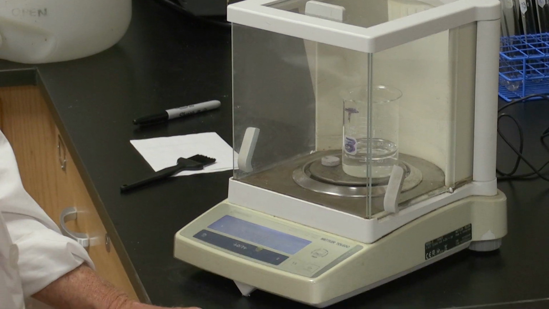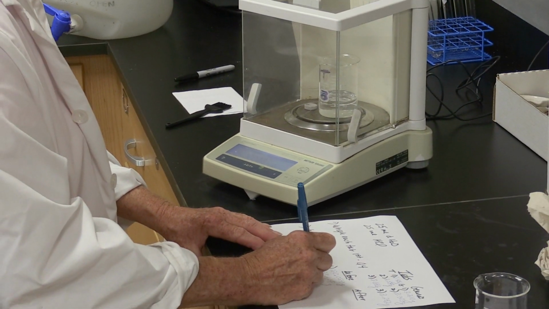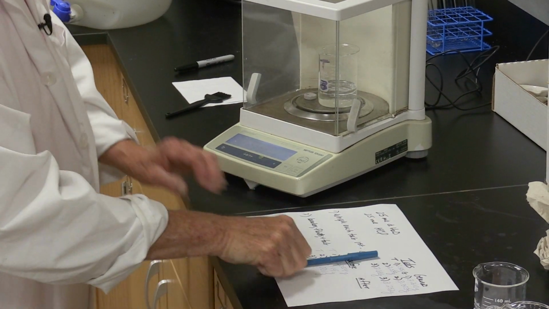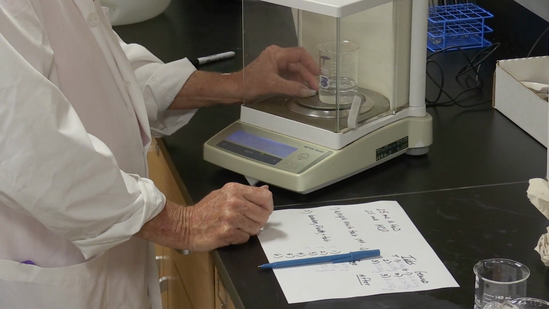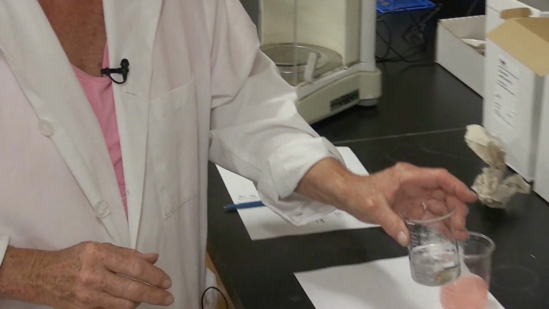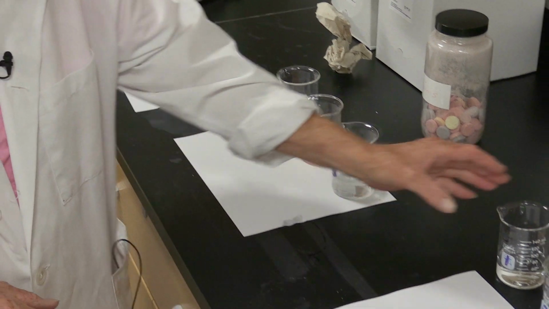And the third Tums is 122.001 grams. Add the tablet. And then we'll do our generic.